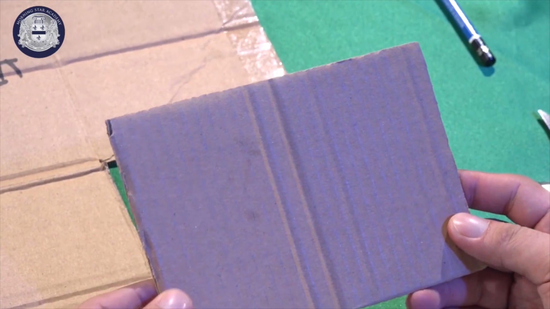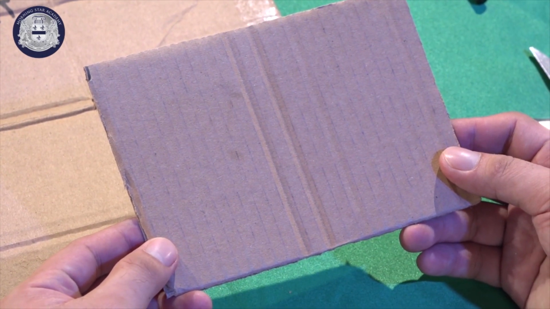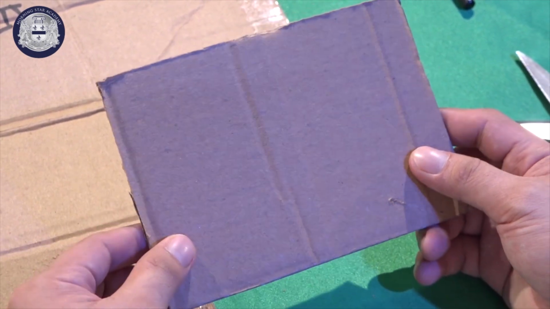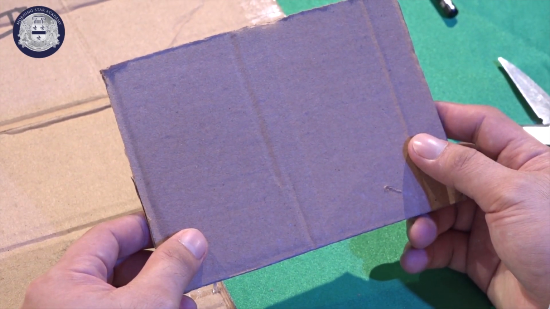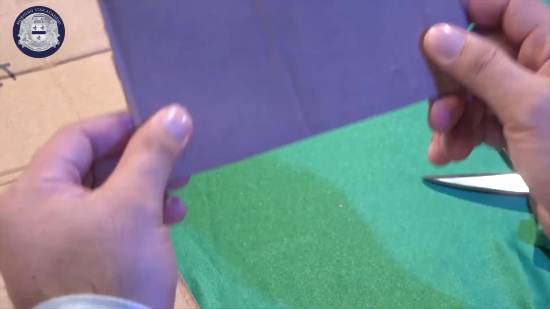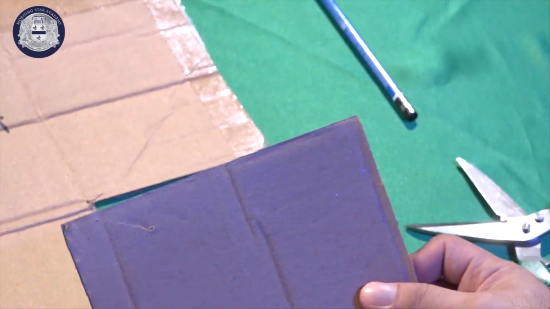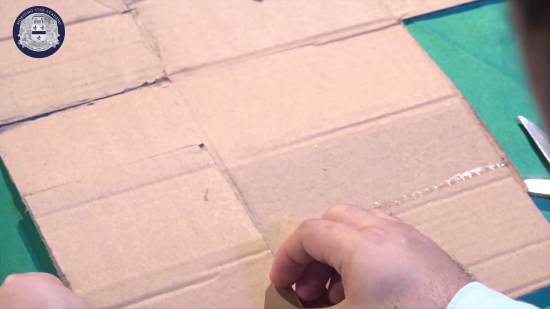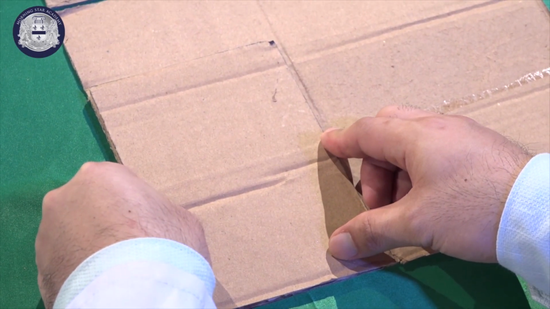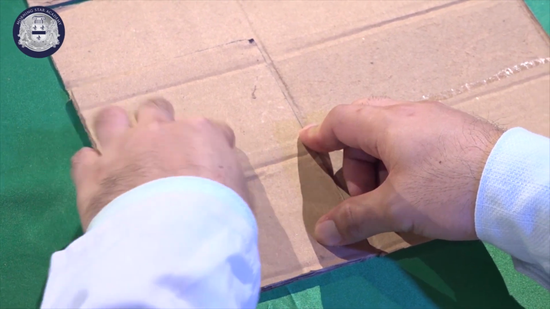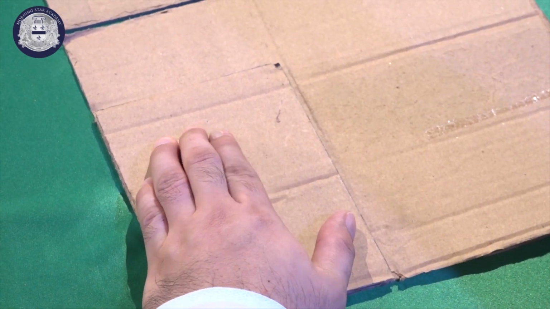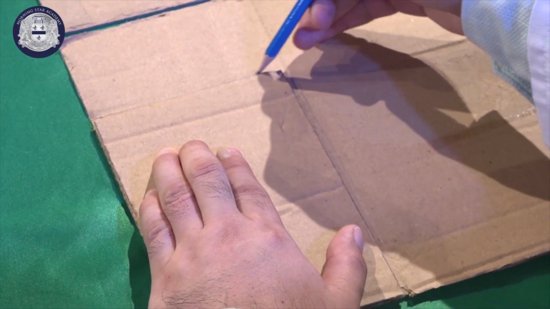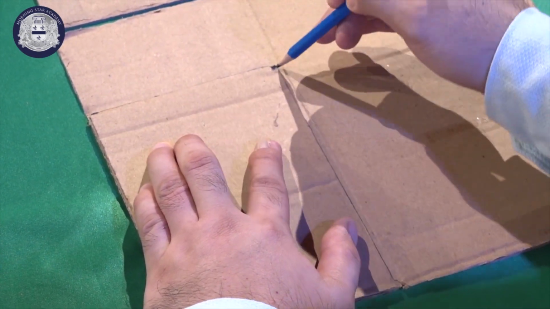So we need two rectangles. The next rectangle would be easy for us to make because we can use this as our new pattern. Simply, you have to attach it on the whole carton, like this one, and then use your pencil to draw a line.